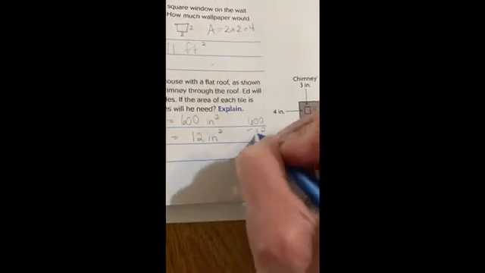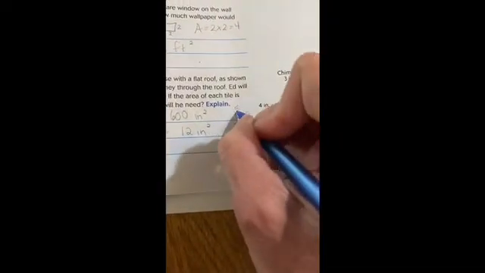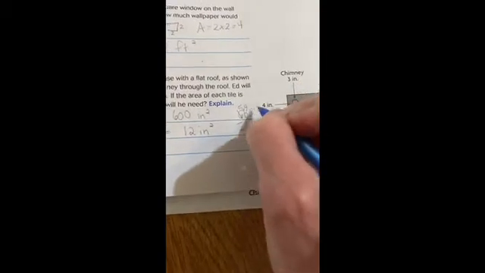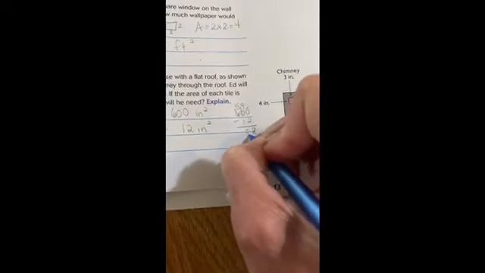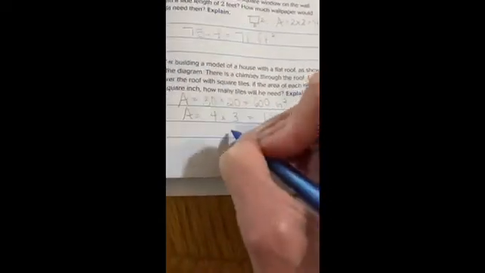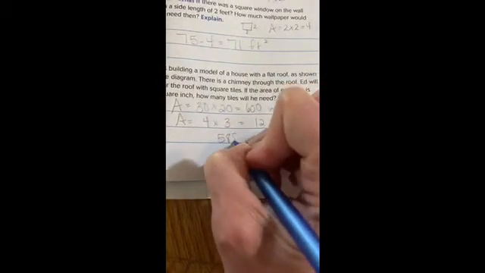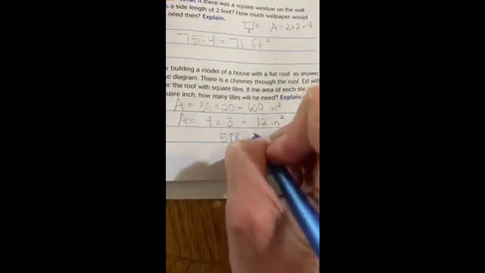So now the last step is to take away the area of the chimney from the area of the whole roof. So 600 minus 12. So we need 588 square inches of tiles.